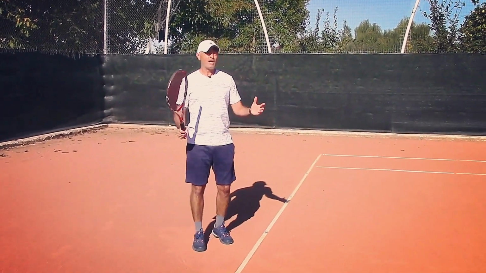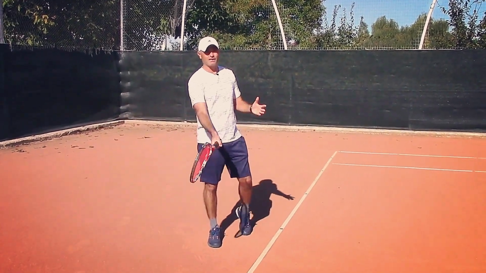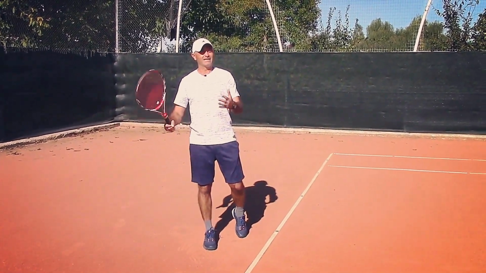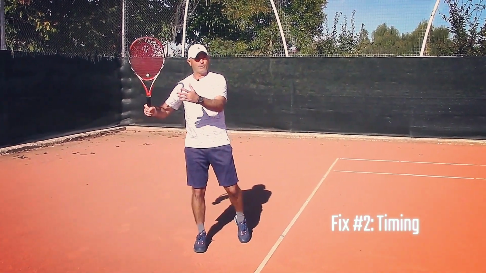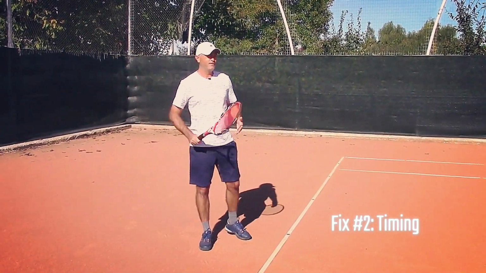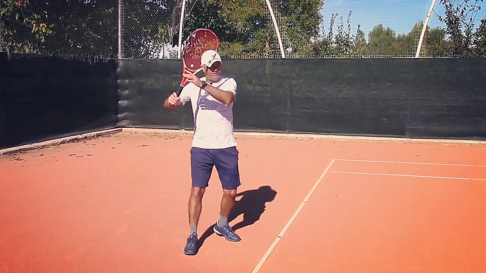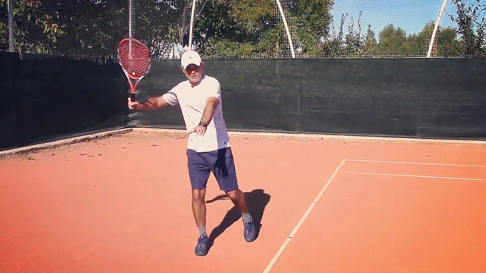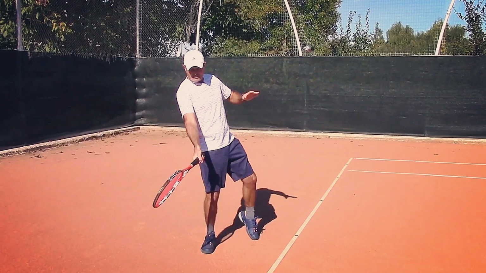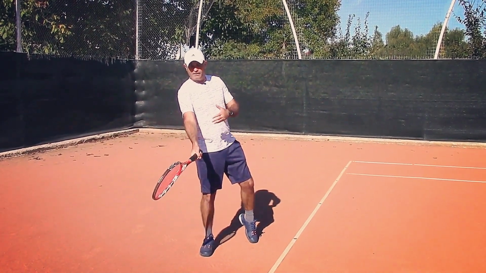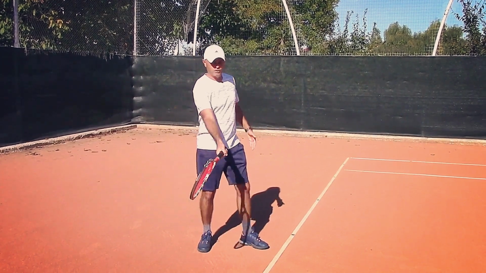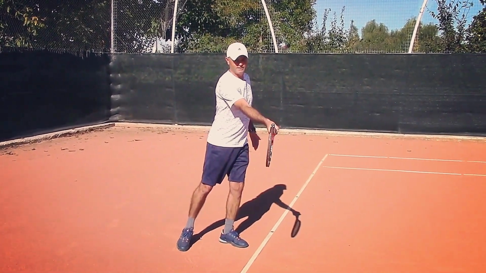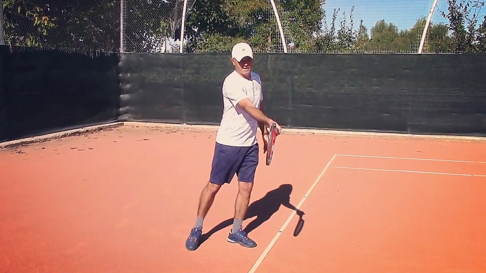The second reason why your racket face is closed at contact is because of the timing. What does it mean? You could be making contact with the ball too late. If you wait for the ball too much to get close to you, making a late contact will have you hit the ball with the racket face slightly closed, compared to hitting the ball out in front, where you can see that the racket face is square toward the net.